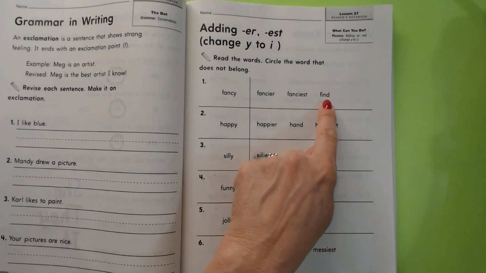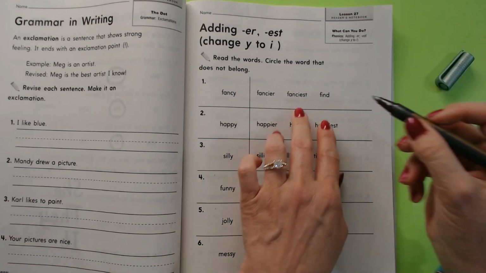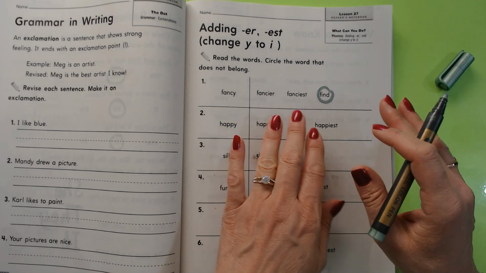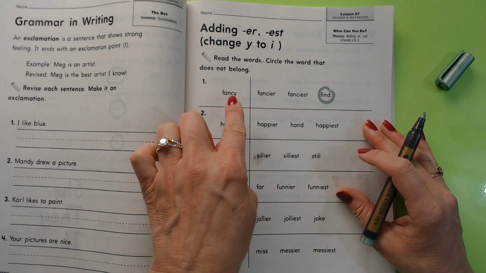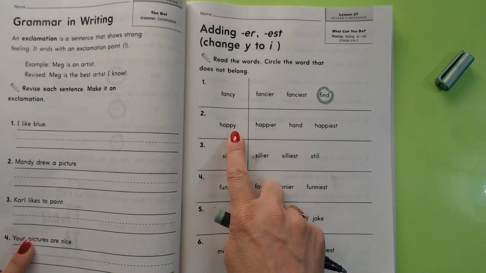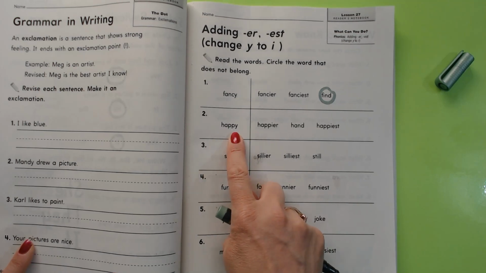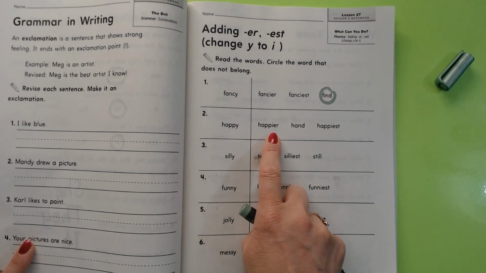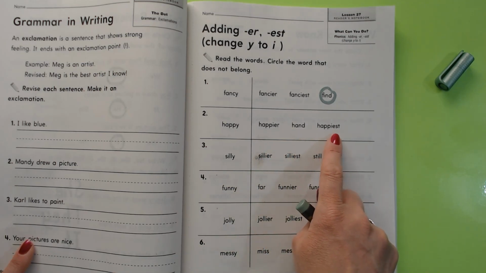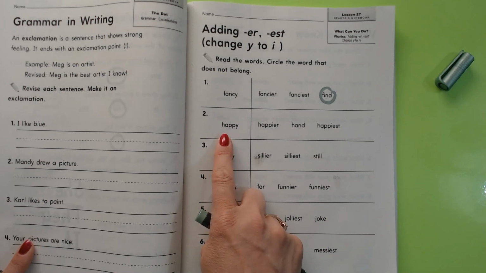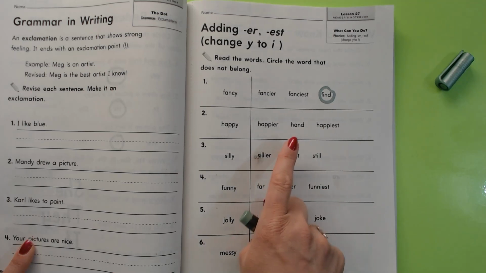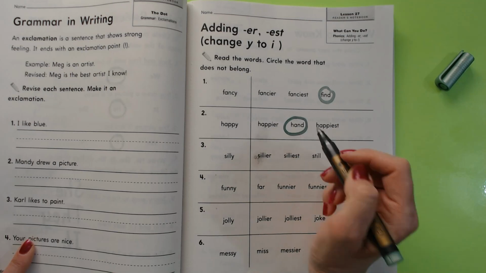Okay. Fancier and fanciest, those are the comparative and the superlative forms of fancy. You can see that they belong to the same family. Fancy, fancier, fanciest. Oh, look at this base word. It ends with a Y. This says happy. This says happier. This says hand. And this says happiest. So this is the base word happy. Which one does not belong? Happier, hand, or happiest? I hope you said hand. That's not part of the happy family.